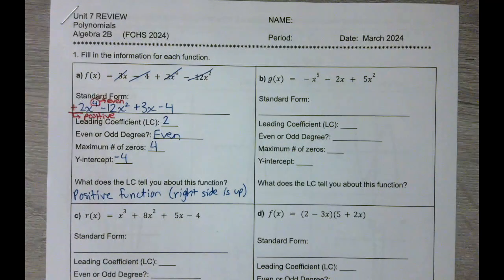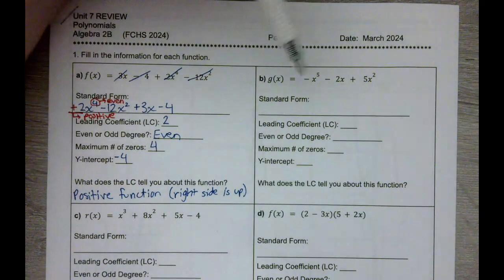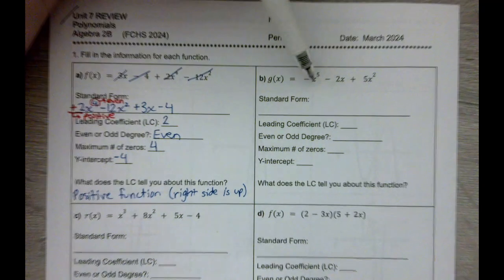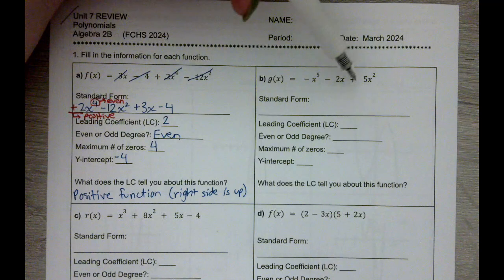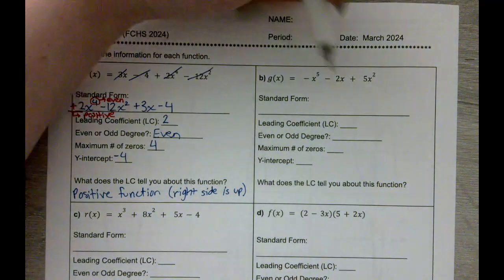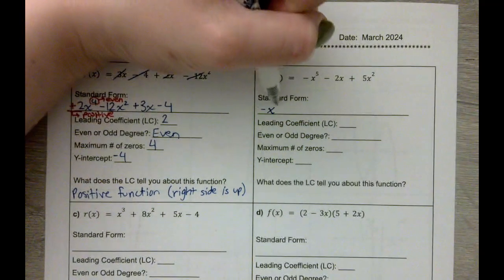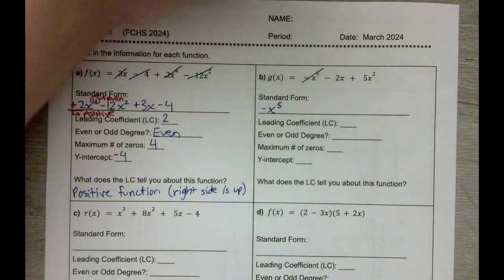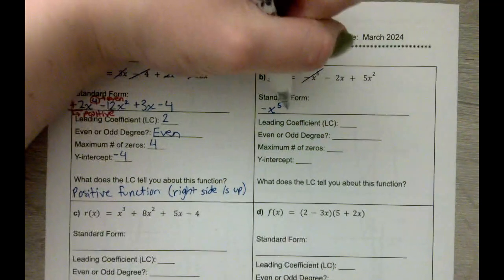Alright, let's repeat that 3 more times. B, g of x equals negative x to the 5th minus 2x plus 5x squared. That just needs these two terms switched around. Negative x to the 5th is the highest term, and then these two are just out of order.